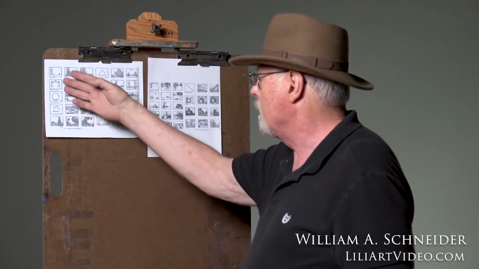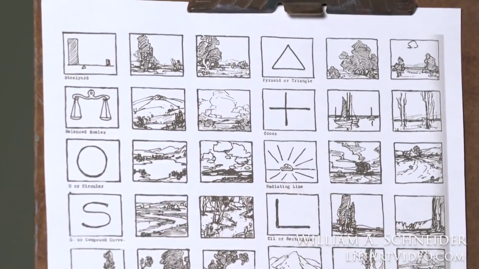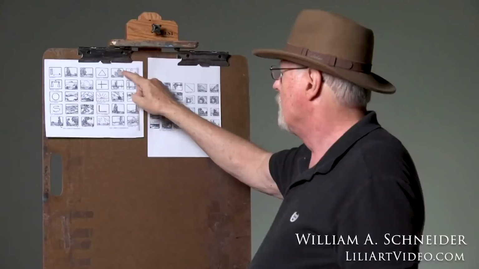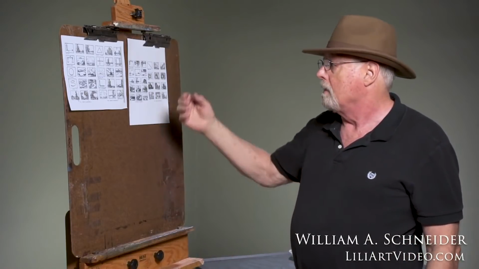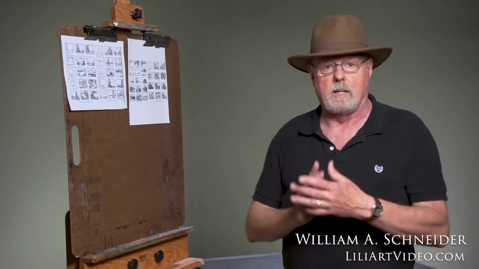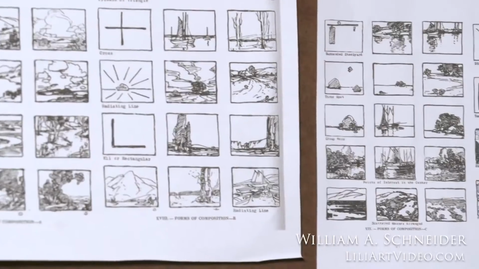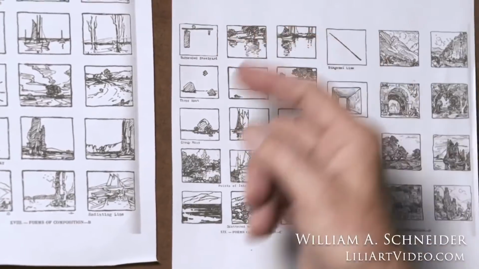But here are the examples: the steelyard, the balance scale, the O design, the S. There's a pyramid. We didn't really talk about that, but you can see it's three elements forming a pyramid. There's a cross, so you've got usually the horizontal of the horizon, and then some strong verticals like ship masts sticking up through that, or strong vertical trees. The radiating line we talked about, the L. A suspended steelyard is just a steelyard upside down.